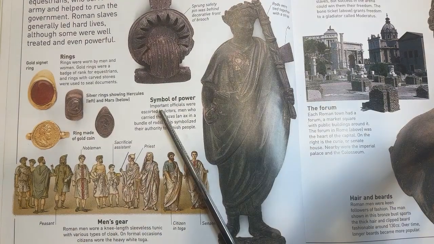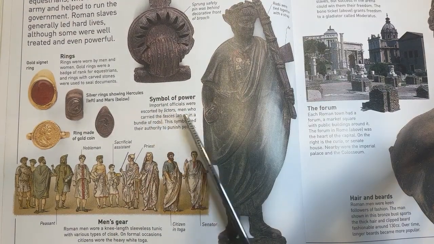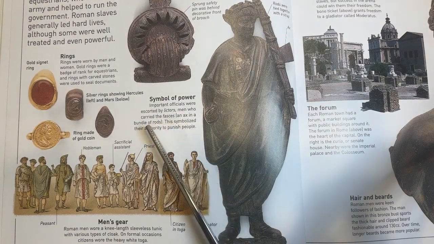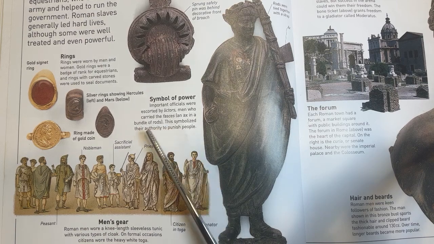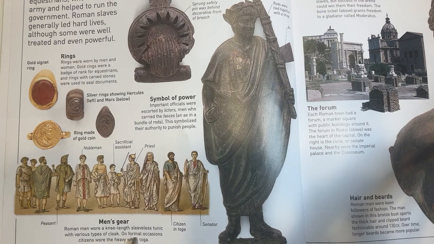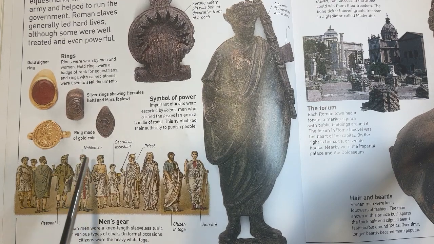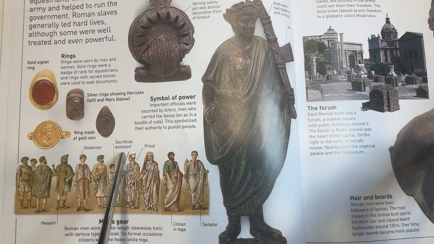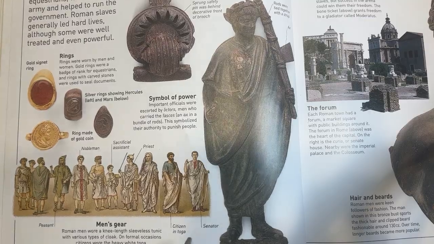Symbol of power. Important officials were escorted by lictors, men who carried the fasces, an axe and a bundle of rods. This symbolized their authority to punish people. Men's gear. Roman men wore a knee-length sleeveless tunic with various types of cloak. On formal occasions, citizens wore the heavy white toga. Peasant, nobleman, sacrificial assistant, priest, citizen in toga, senator.